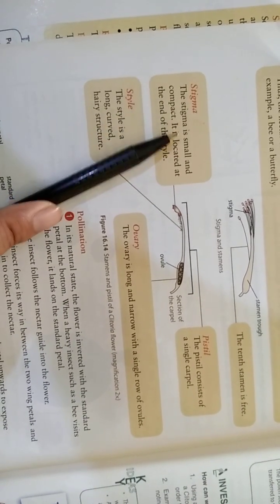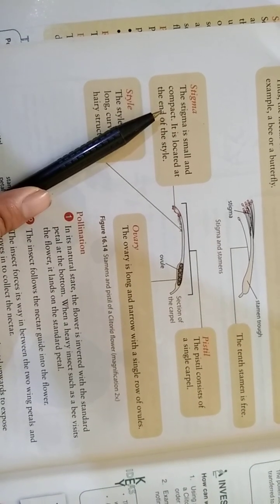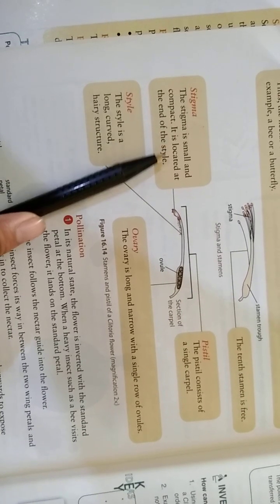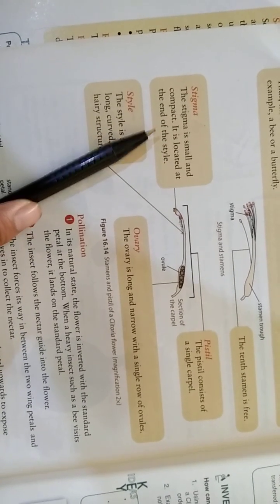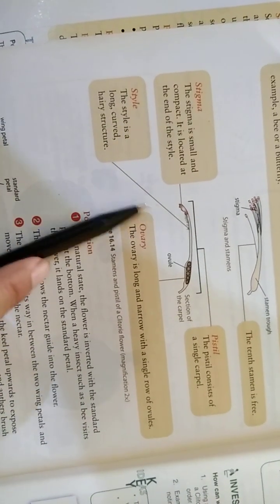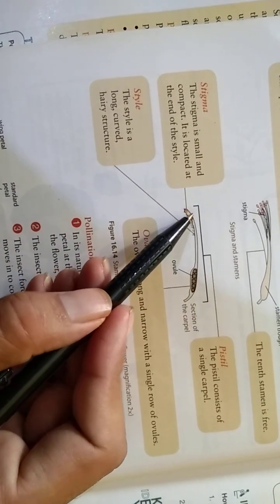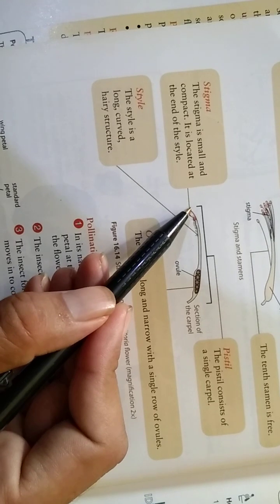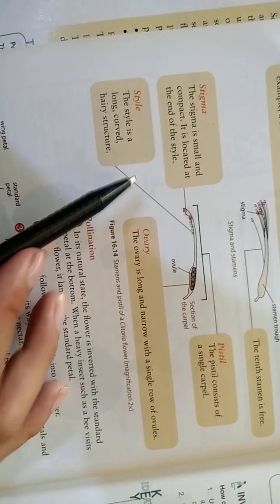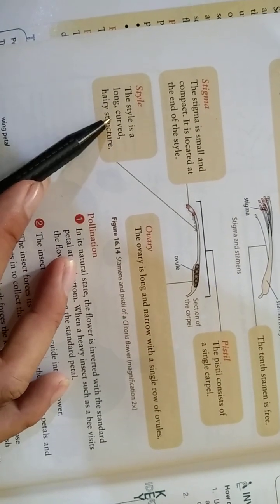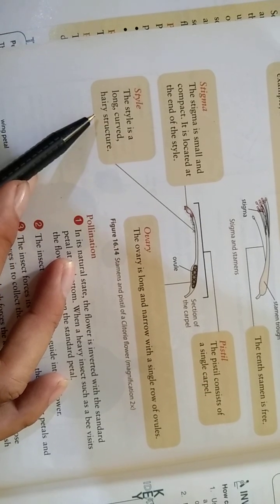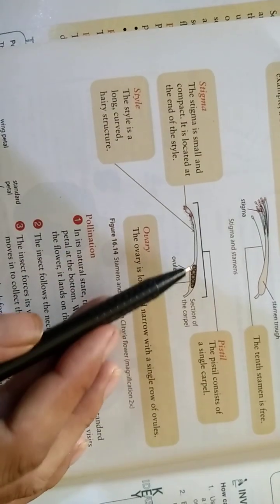Stigma. The stigma is small and compact. It is located at the end of the style. Here our stigma is present. Style. The style is a long, curved, hairy structure.